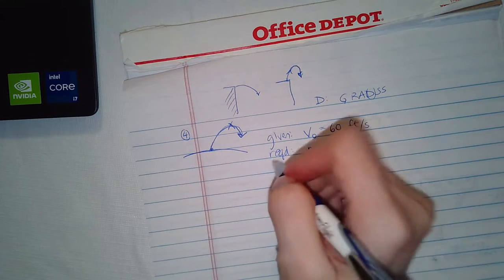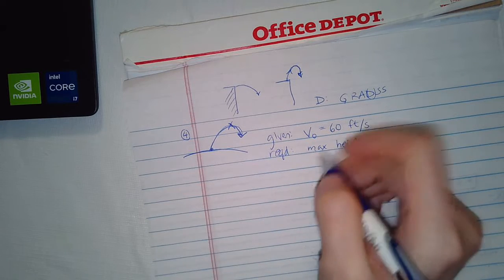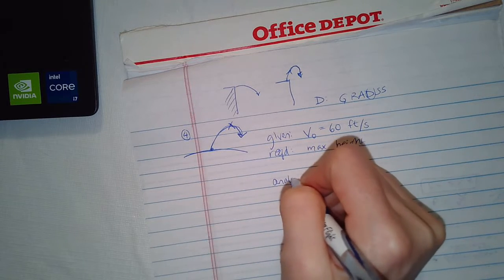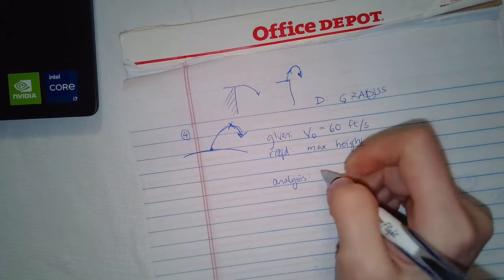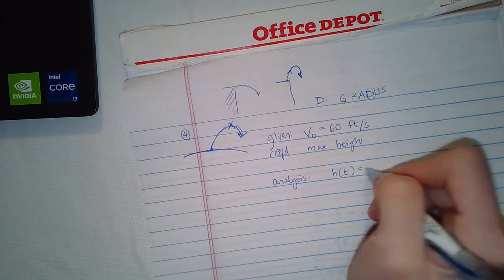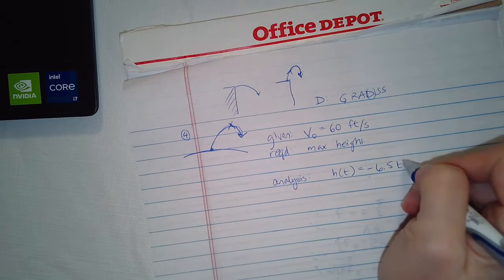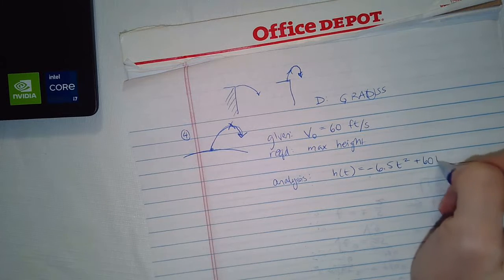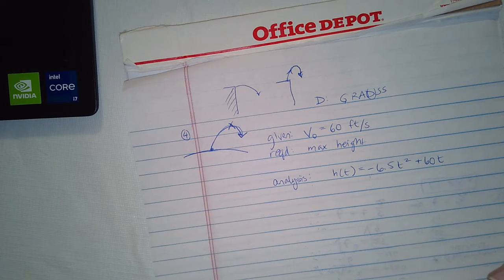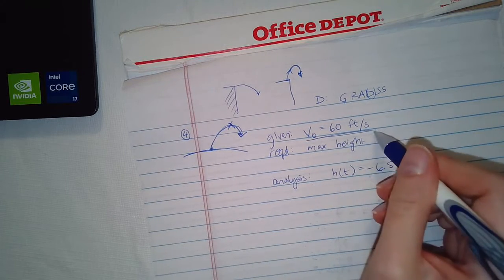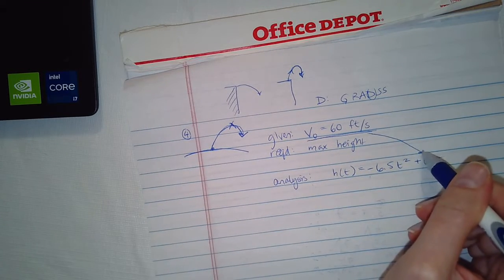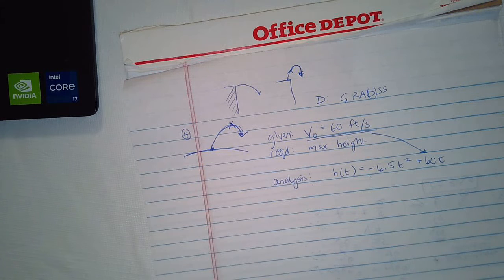Now Mars has a different gravity. So the other given here, the equation that we're going to be using, is h of t equals negative 6.5 t squared plus 60t. And what's the maximum height? Well, the v0 is already built into the equation. It's almost like you don't need it. This is in physics. You learn how to write these equations.